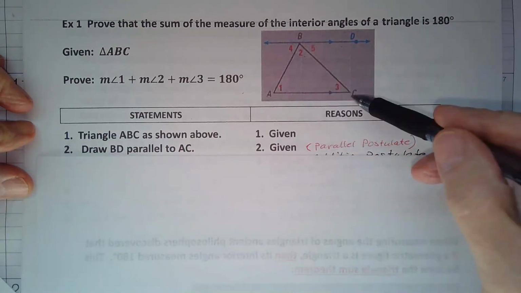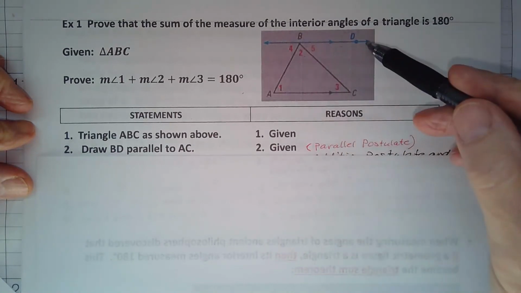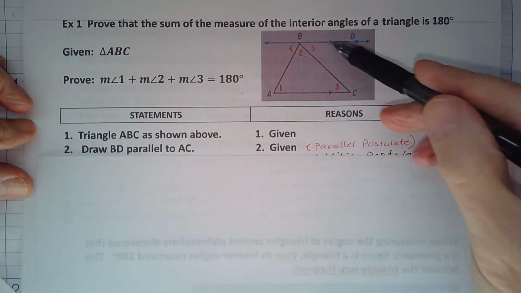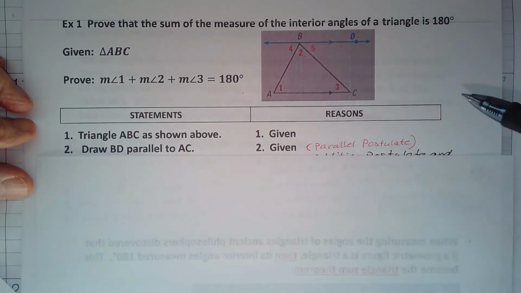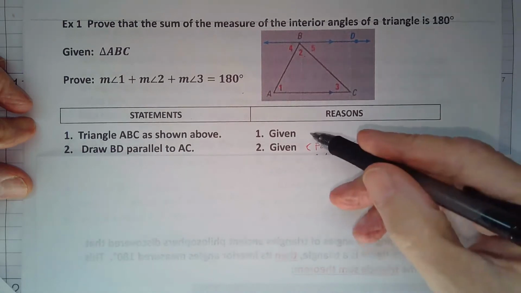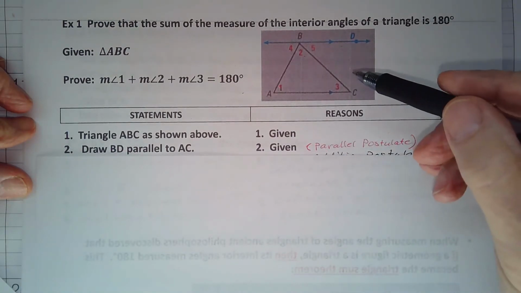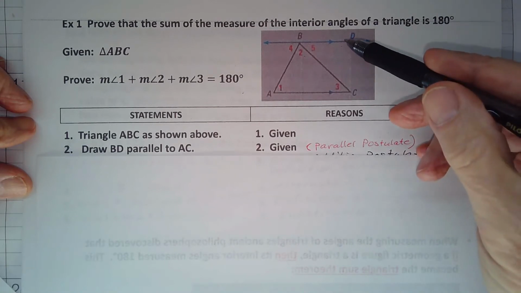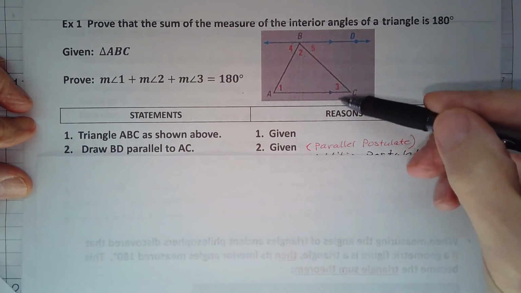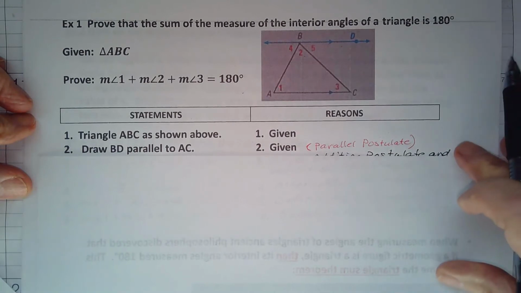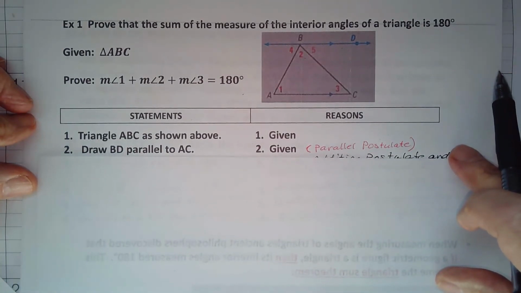AC is the base of the triangle, and BD is just added on the top. And those are two parallel lines. See these little arrows? They tell you they're parallel lines. Okay? So those are both given to you. Now, it just so happens that when you draw these, this is basically the basis of the parallel postulate. So I just added that to it.